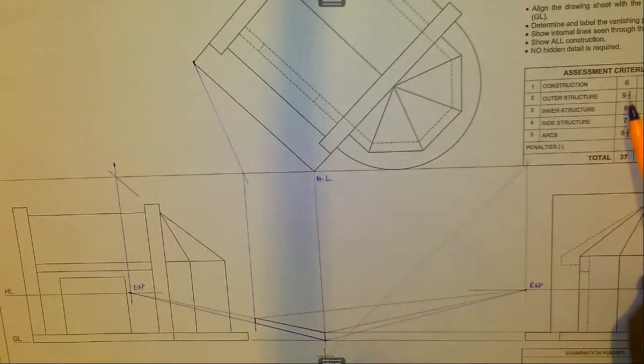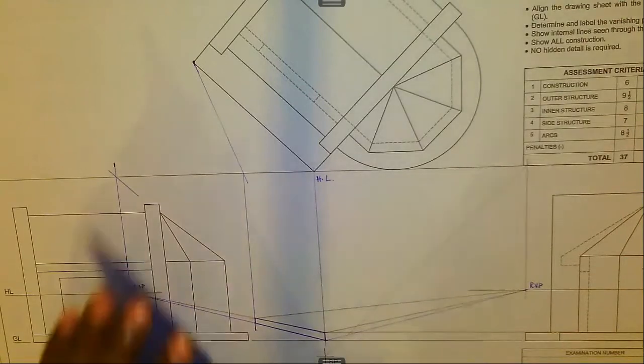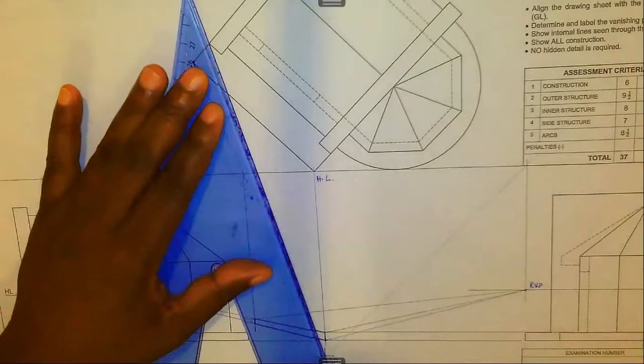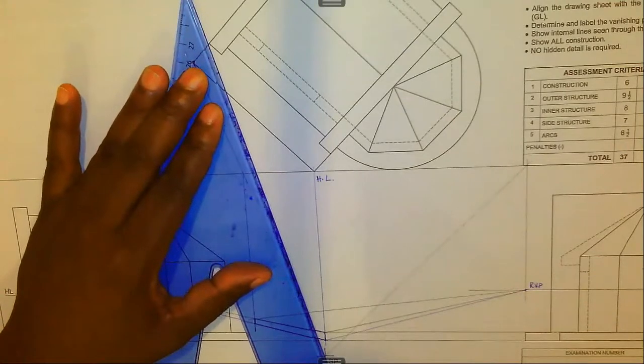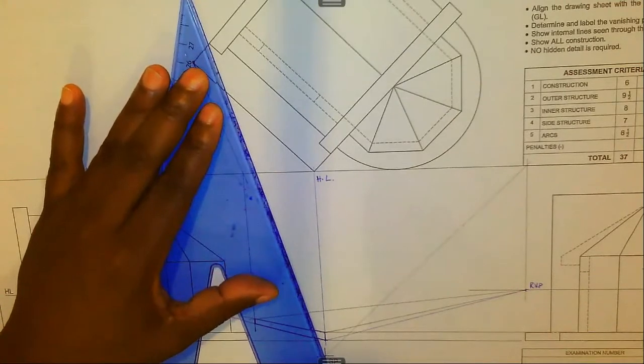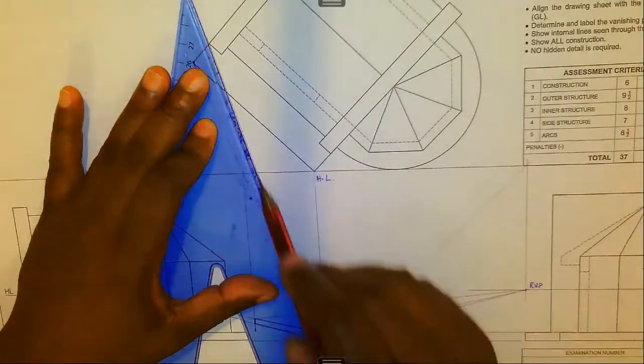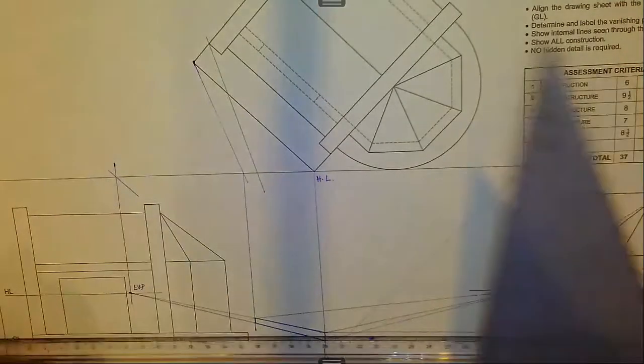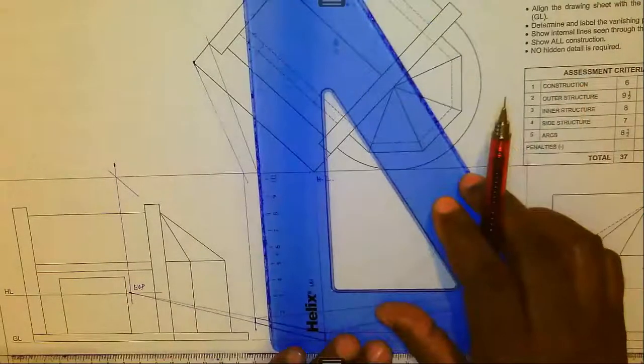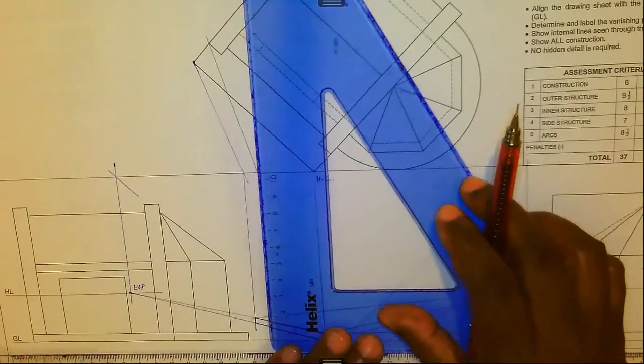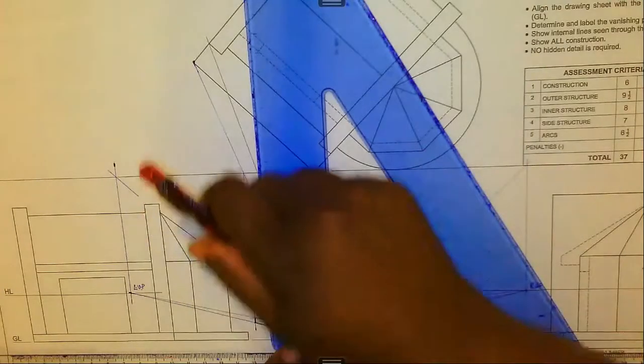Of the 9.5 marks that we've got, 1, 2, 3, 4, we have got 2 marks of that. Remember, each line which is meaningful is credited with half a point. So we connect this one. From the SP, hit the picture plane like that. Then we take it down like that.